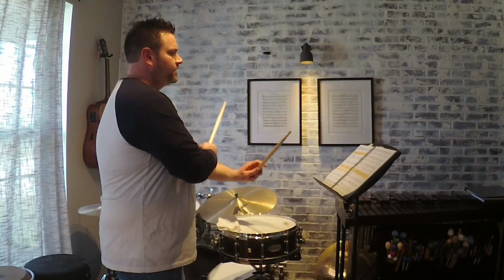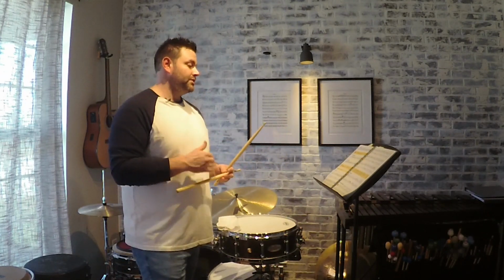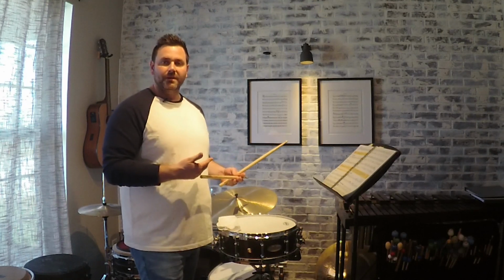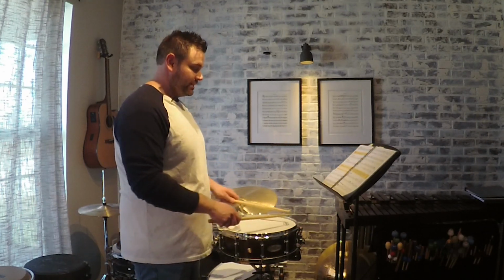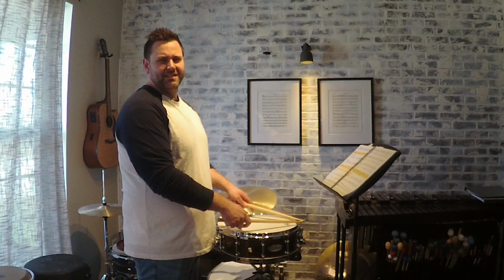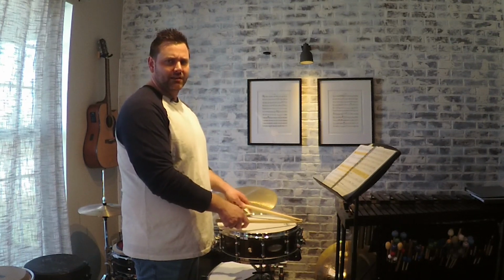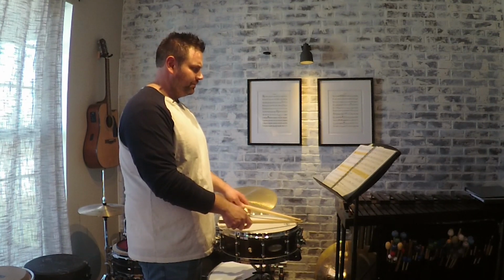Okay, the 2 measures before it, we see we just have quarter notes, eighth notes, but they're on the rims, right? Which we did in a video a while back. So we're just going to move our sticks up here to the rim. Make sure we get the same sound. We're playing in the same part of the stick on each hand, okay?